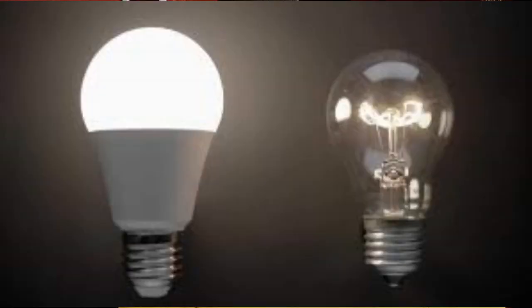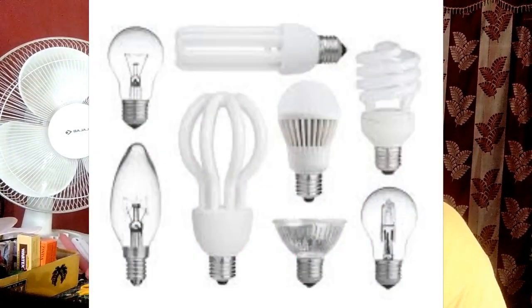Next point is a standardized base holds the entire assembly in place. The base, known as the Edison screw base, was originally made of brass and insulated with plaster of Paris and later porcelain. Today, aluminum is used on the outside and glass is used to insulate the inside of the base, producing a stronger base. And next point is lead wires are typically made of nickel iron wire.